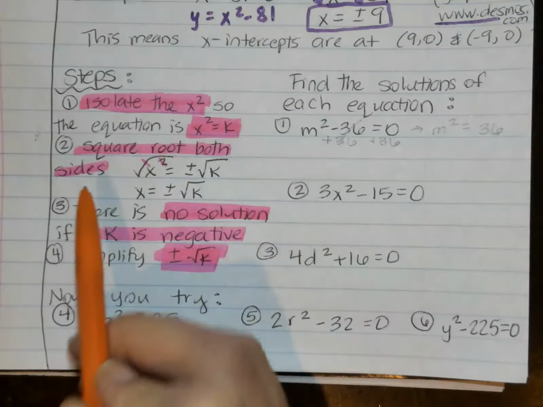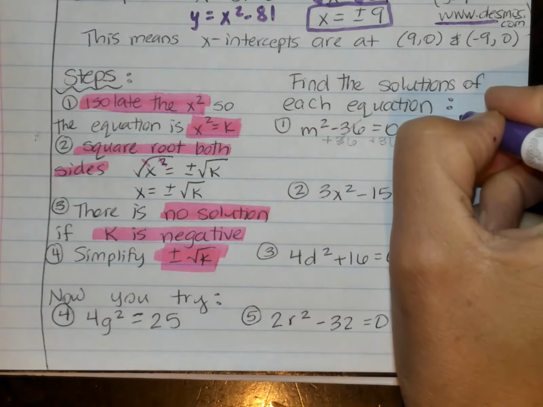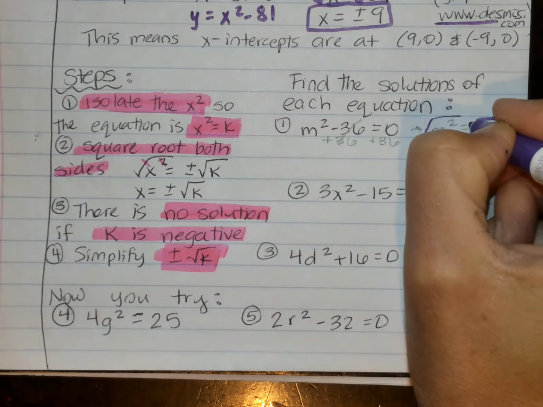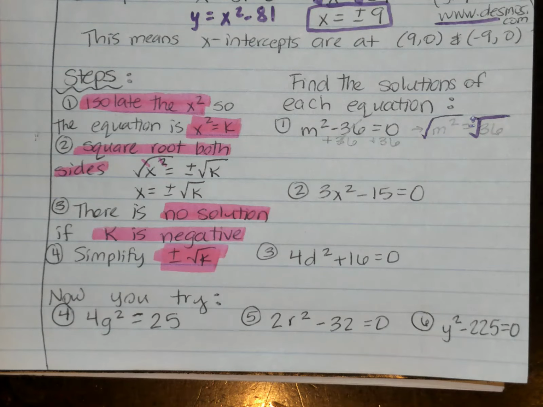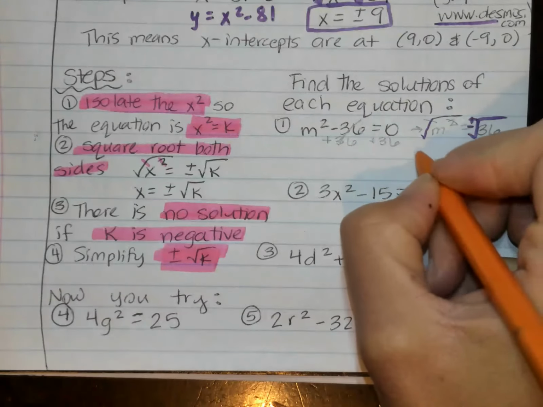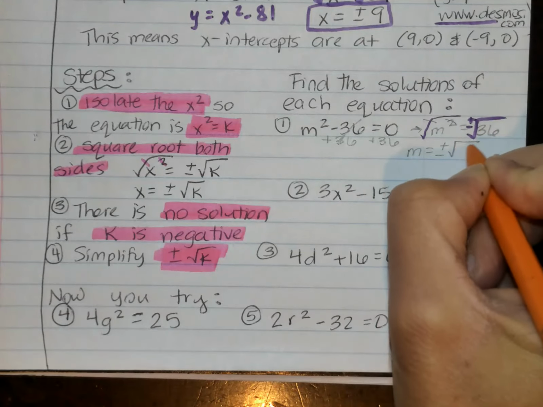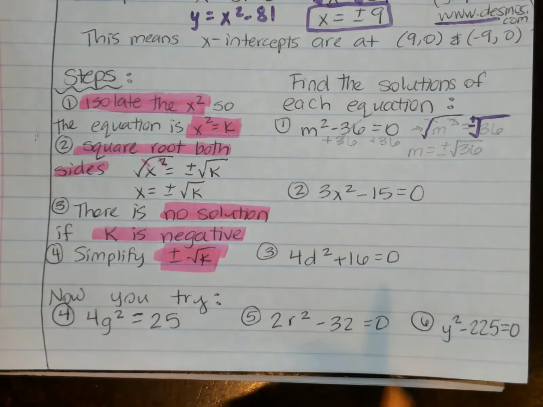Now I square root both sides. So I'm going to go ahead and show that. Square root the m squared. Square root the 36. Don't forget plus or minus. I always write it at that step to try to remind myself. The squared cancels with the square root, so I am just left with m equals plus or minus the square root of 36. If you can simplify the square root of 36, do it.